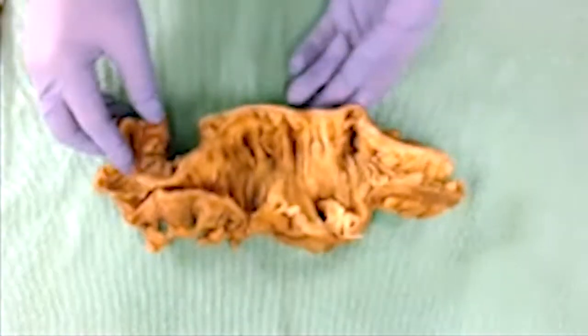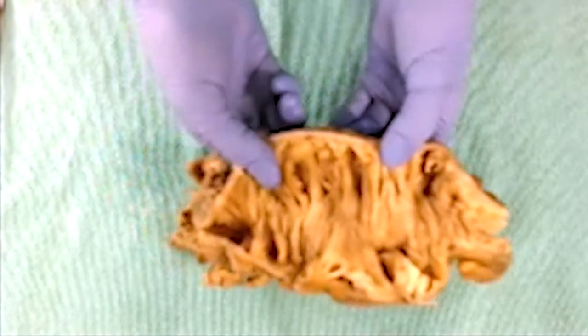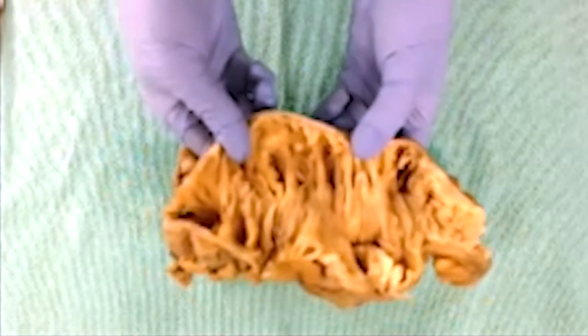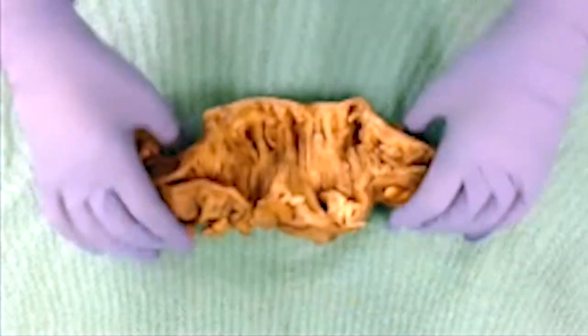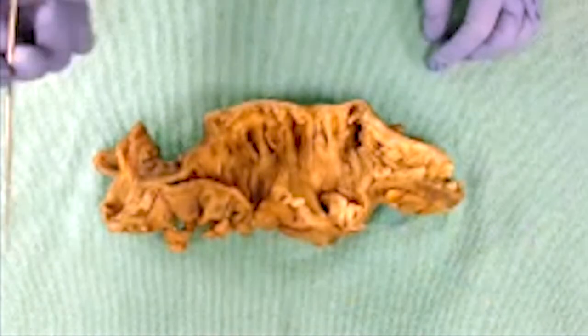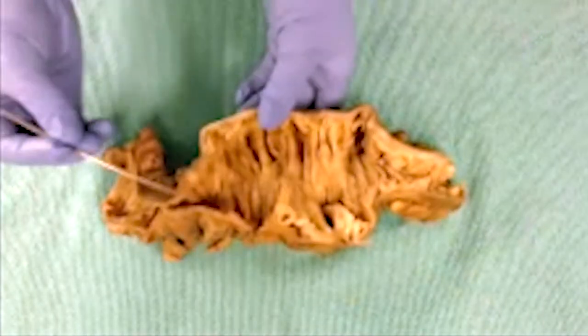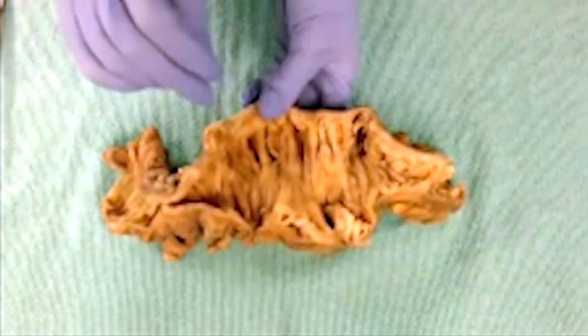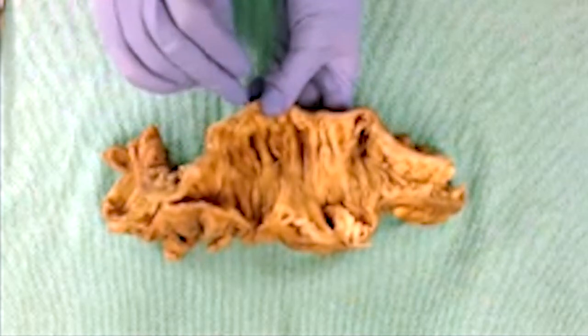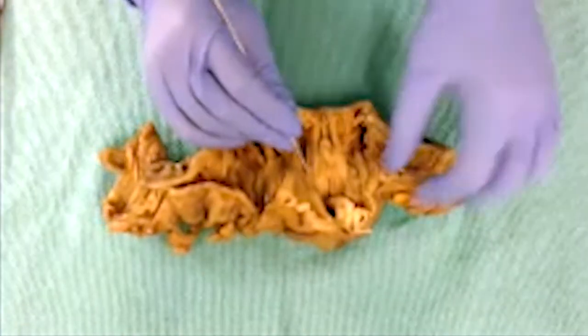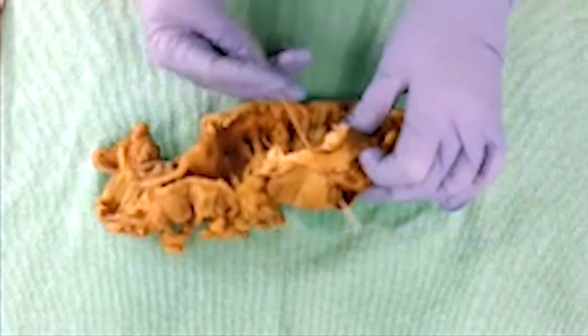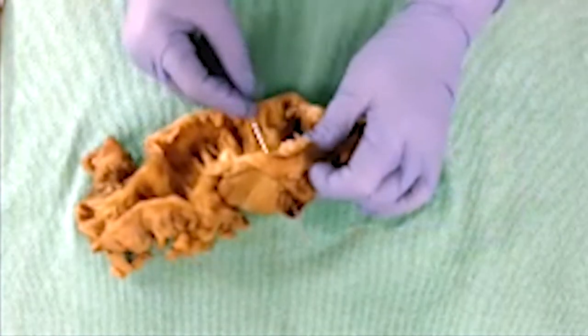So when we look at the mucosa, you can see these really deep folds present in this segment of bowel. When you start to see these deep indentations, the first thing you should do is get your probe. So that's what I did. You can probe into these areas, and that's when you start to think about diverticulitis. As you continue to probe, in this case, it is a nice example of a perforation in the bowel wall.